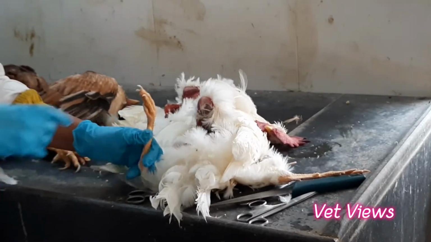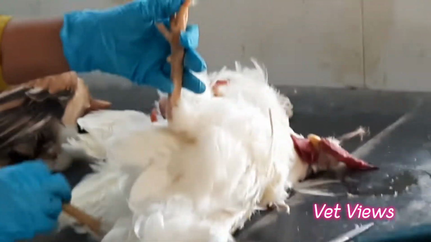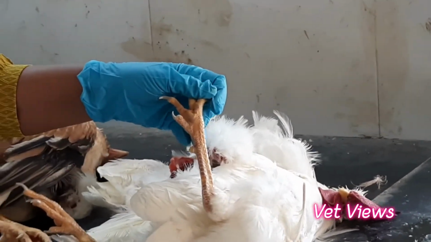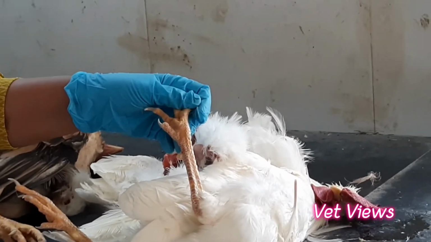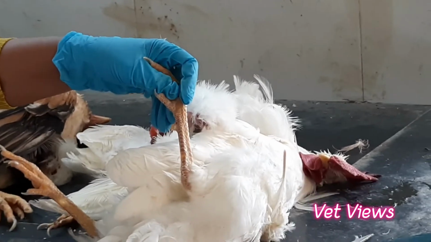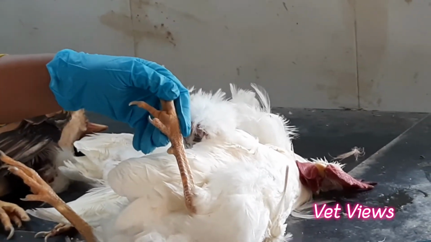Sometimes you will also see bumblefoot conditions, if the cages are not good. Here it is very clear, on the foot. Whenever the cages are not maintained properly, when there is rusting, because of the continuous standing and scratches, there will be a very big swelling, and subsequently it gets infected with Staphylococcus.